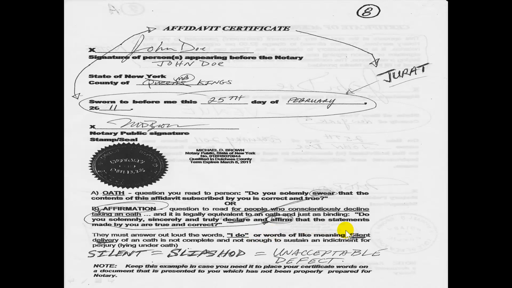Now, folks, hopefully you haven't gotten into a bad habit since you've been licensed. But you have to say this when somebody brings you an affidavit. And I found in surveying classes over the last decade that probably only about 5% of the people, when they are brought an affidavit to a notary, actually had this done. So anytime these words aren't spoken, both from the state officer and the affiant answering out loud, I do, anything less is a silent delivery of an oath, which is unacceptable.